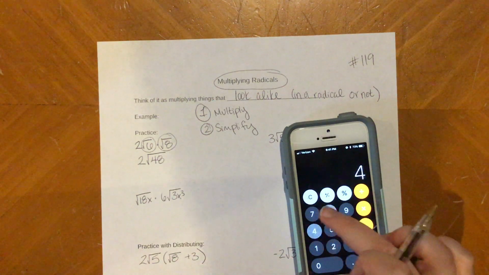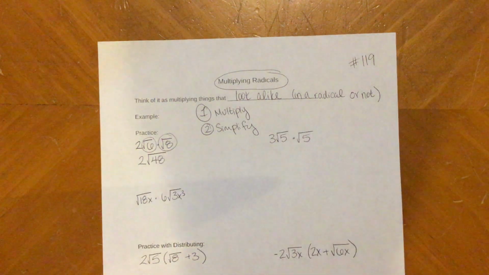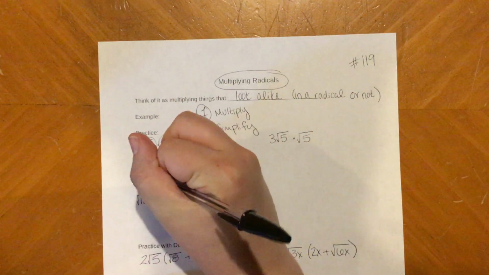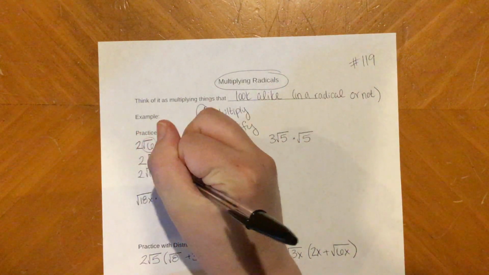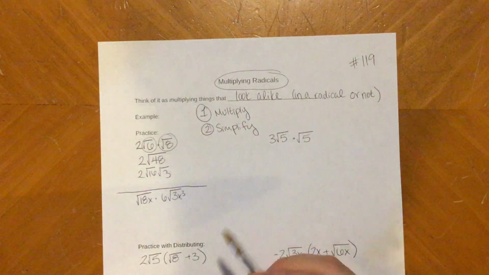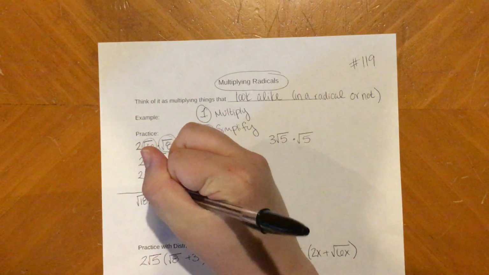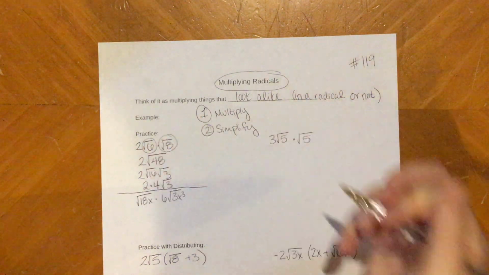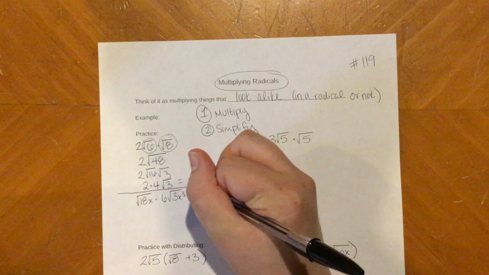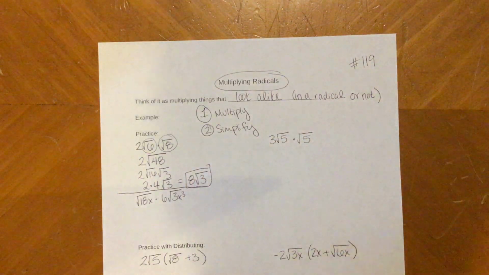Well, let's see if there's something bigger, maybe like 16. 16 goes into 48 3 times. So I have 2 square root 16, square root 3. And the square root of 16 I know is 4. So this is really 2 times 4, square root of 3. So altogether this is going to become 8 square root of 3.